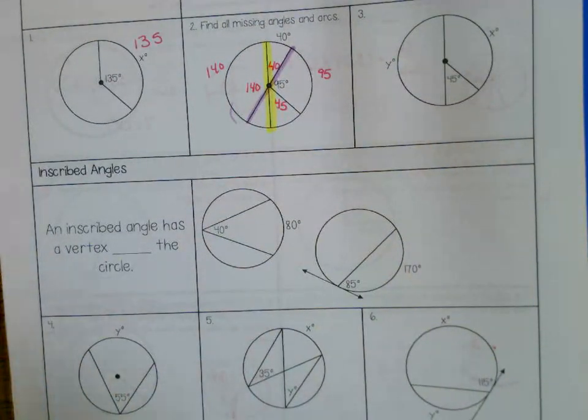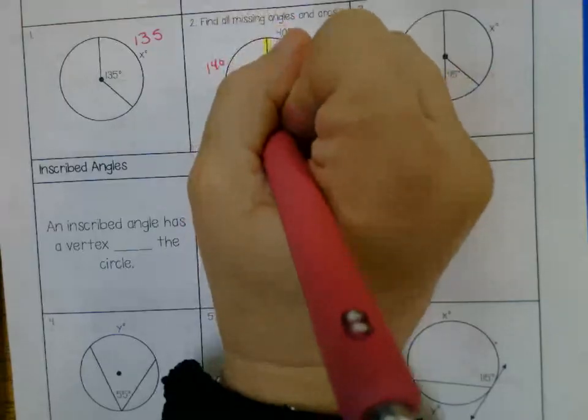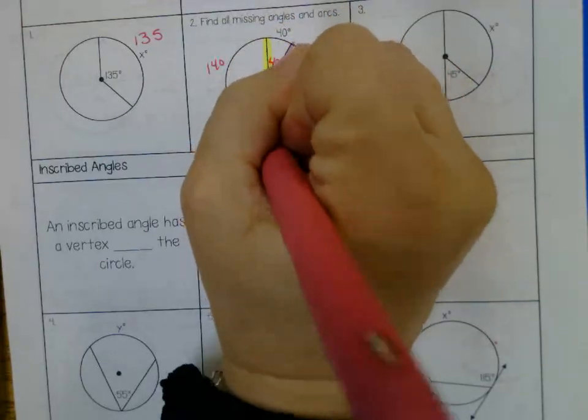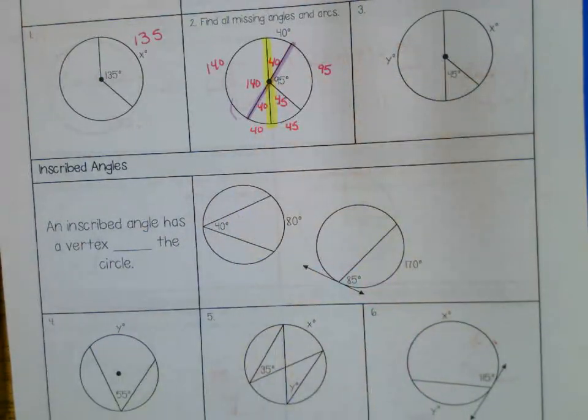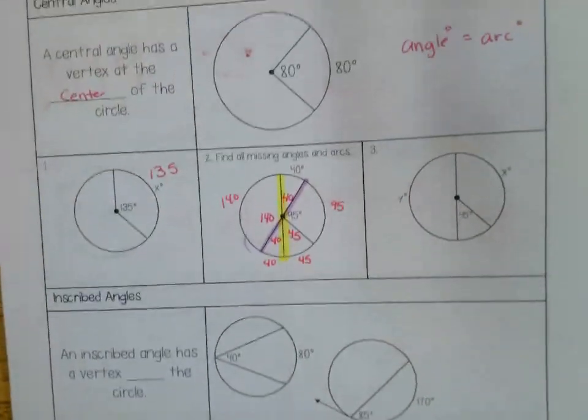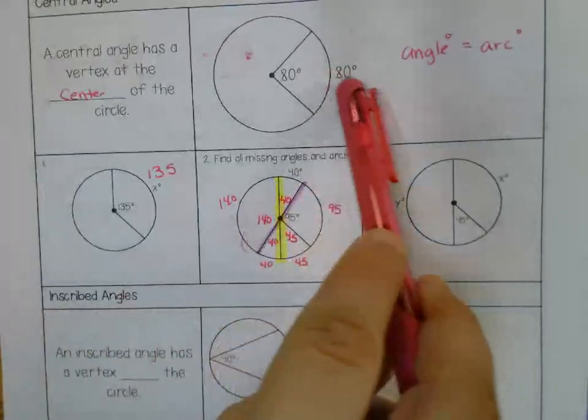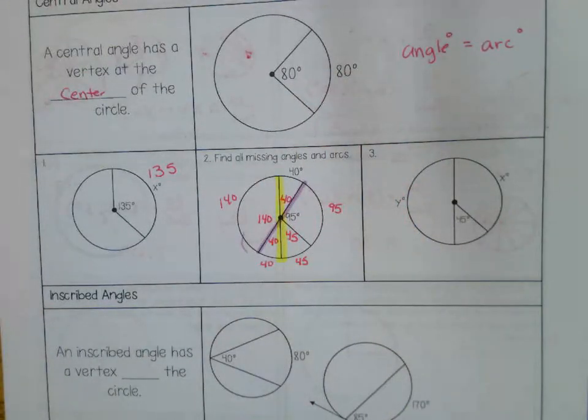Either way, you're going to get that this last angle right here is going to be 40. So then that arc there is also going to be 40. So the key thing is, with a central angle, your angle measure equals your arc. And then it's just a matter of looking at relationships between the other ones to figure it out.